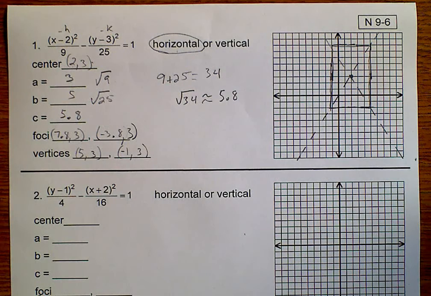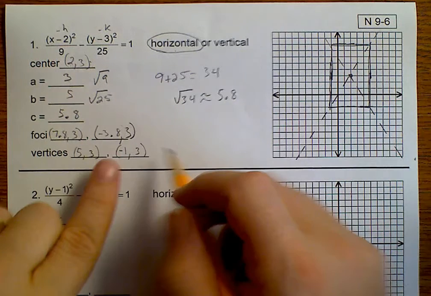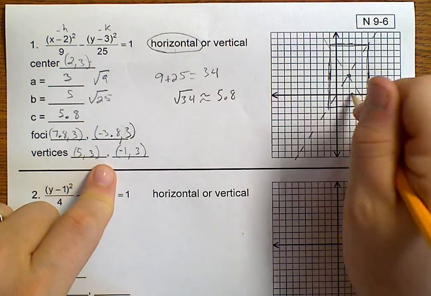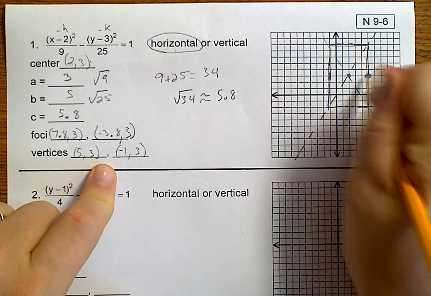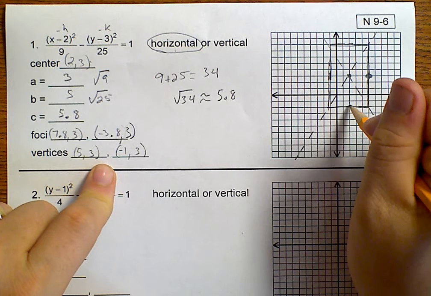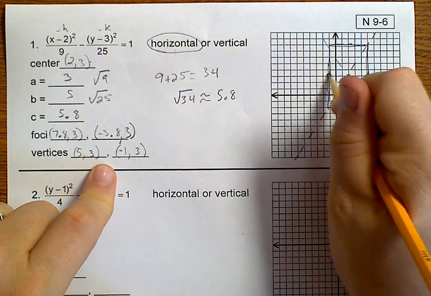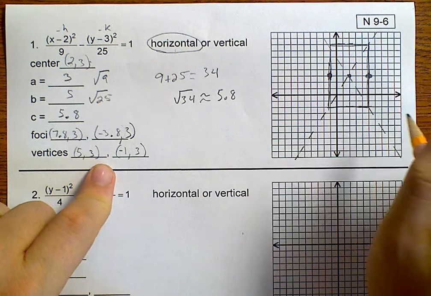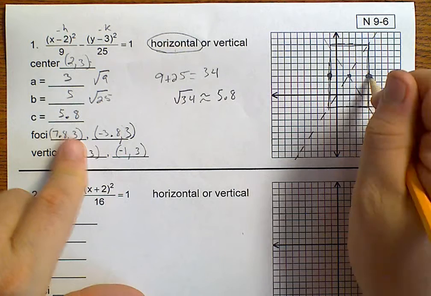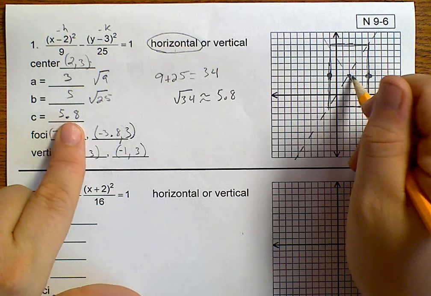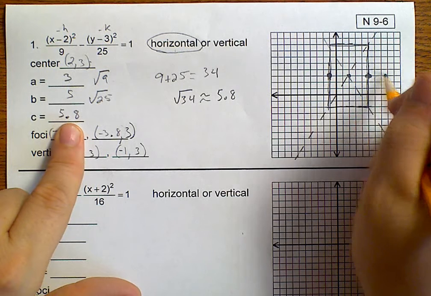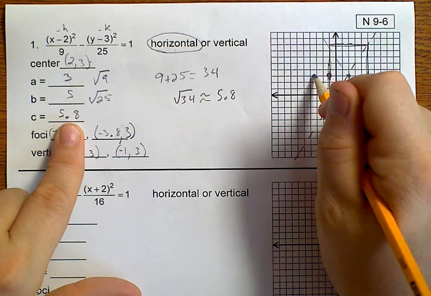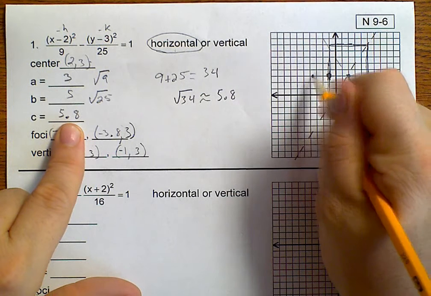Now let's put in our vertices. Those were at (5, 3): 1, 2, 3, 4, 5, and 1, 2, 3, and then over here. And now our foci, which instead of just 3 is 5.8. So 3, 4, 5.8, and 3, 4, 5.8.